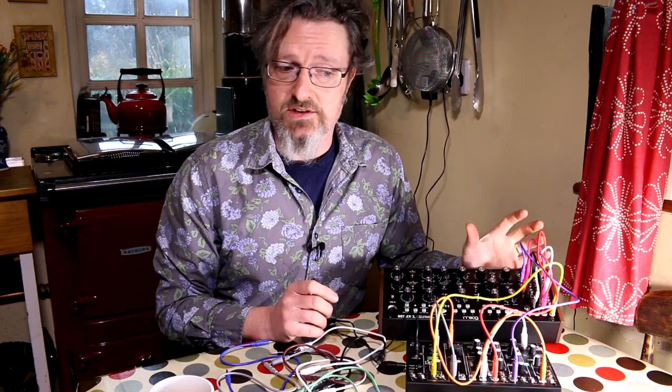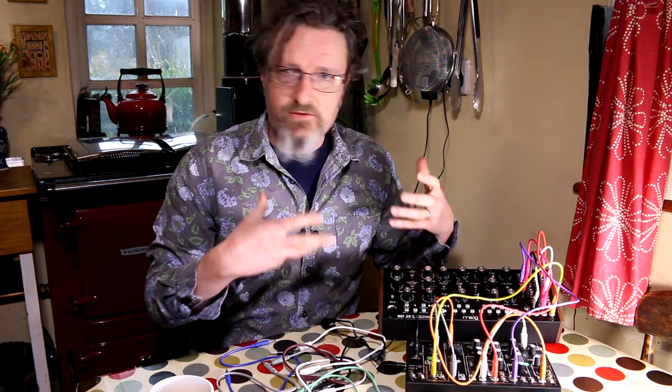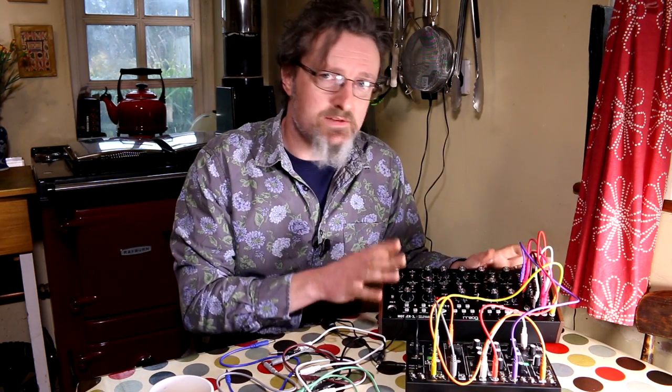So before we get into patching and actually making some noises and stuff, I just wanted to emphasize what I think is the real vital advantage of semi-modular. The thing is that it will always make sound.